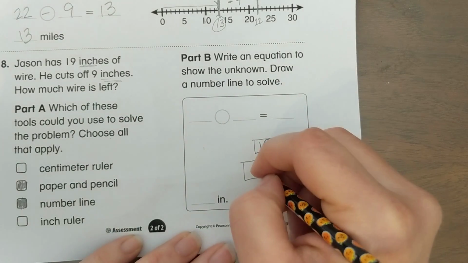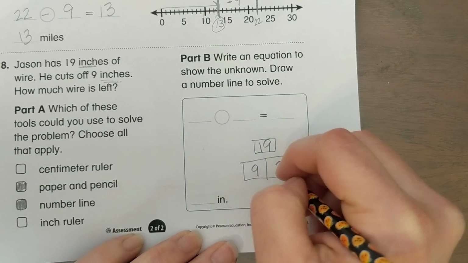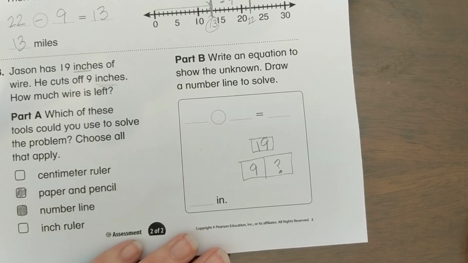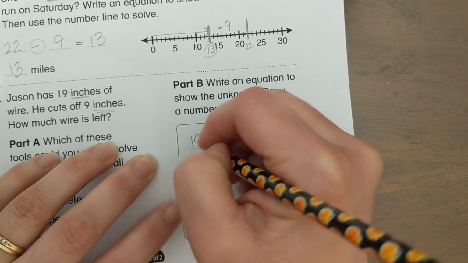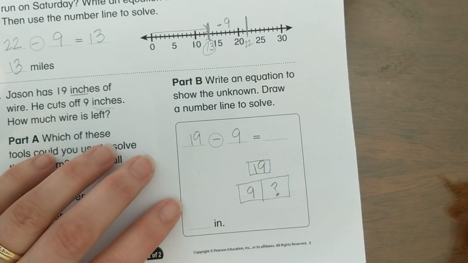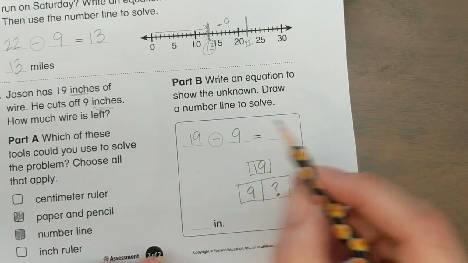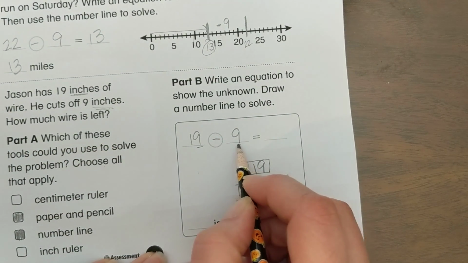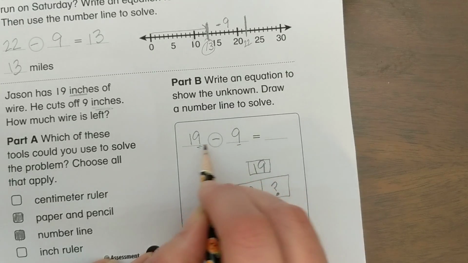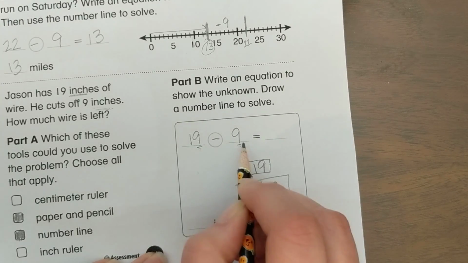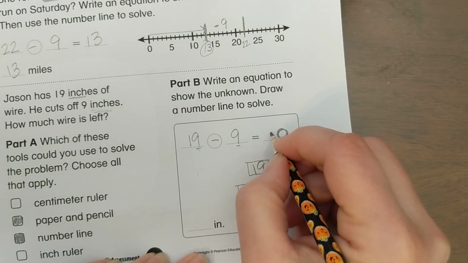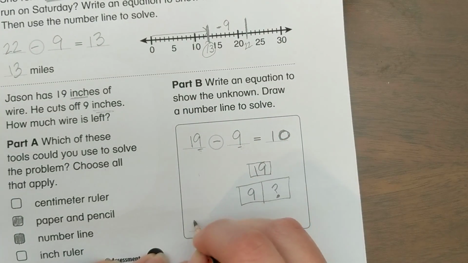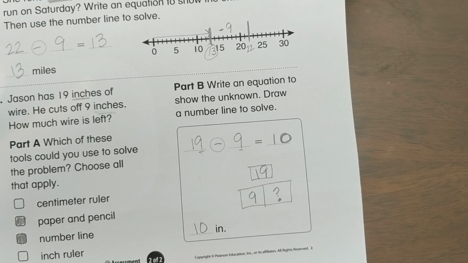He cut off 9 inches and we don't know how much is left. Now we can come up with our equation. 19 minus 9. And what is 19 take away 9? That's real easy to do in my head because in the ones place, I can subtract 9 minus 9 is 0 in the ones place. And in the tens place, I still have the 1 ten. So 10 inches is our answer.